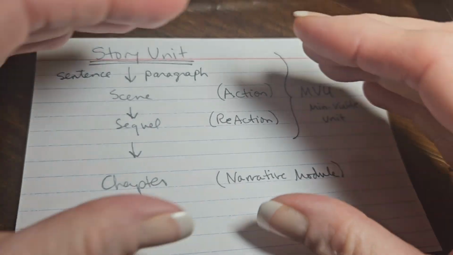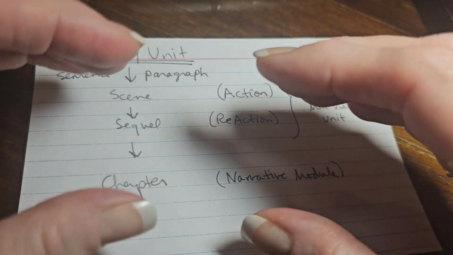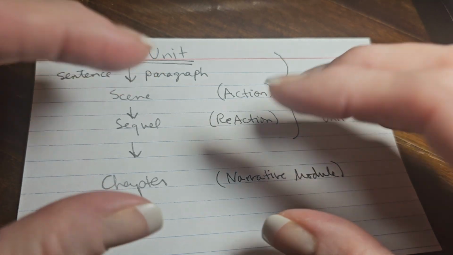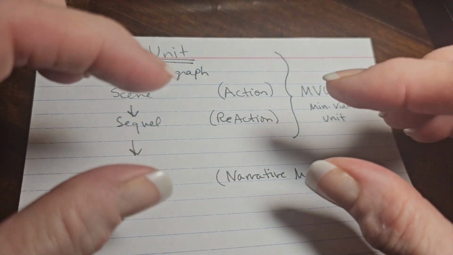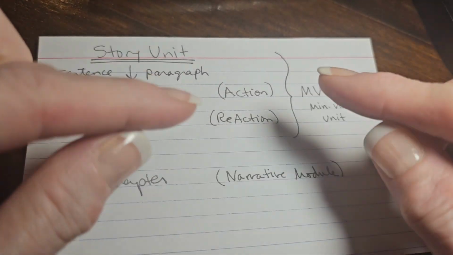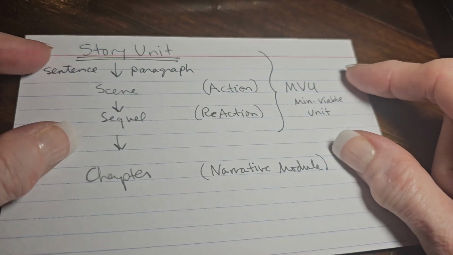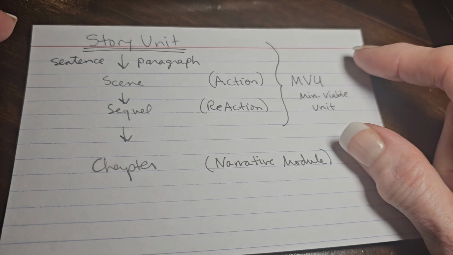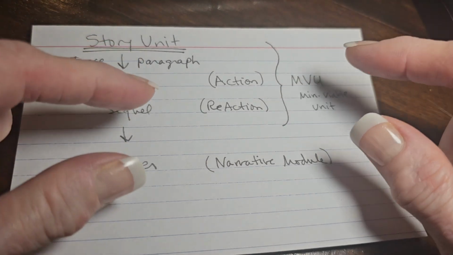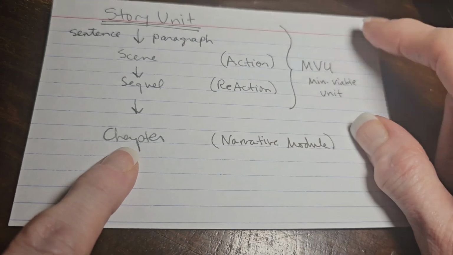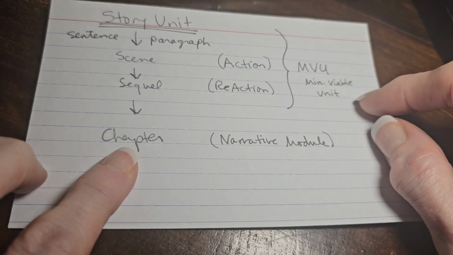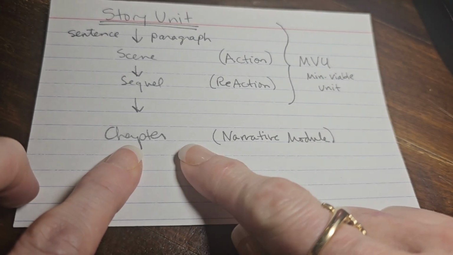And let's say that that whole sequence takes place in 1,100 words. Okay? So the scene, the sequel, and the wrap-up, or the cliffhanger, whichever way you write it, is 1,100 words, and that's your MVU. Then the next decision that you make as a writer is, how many MVUs, minimum viable units, do I need to create a chapter?